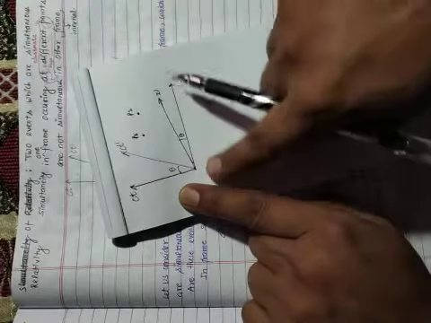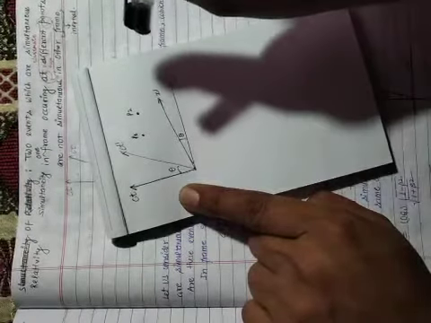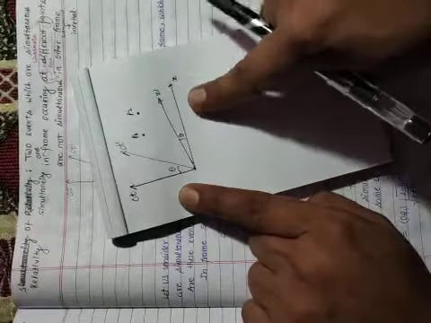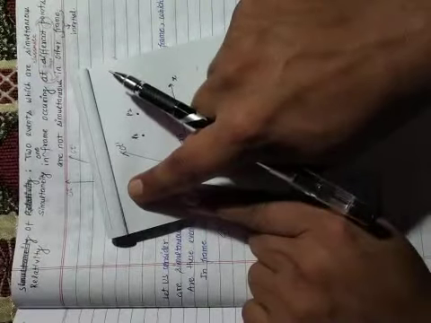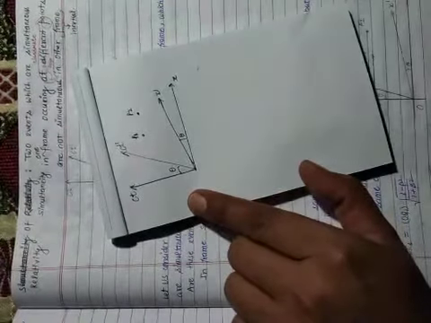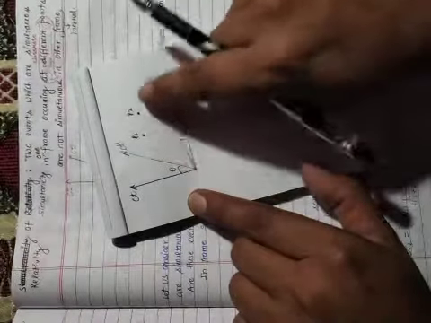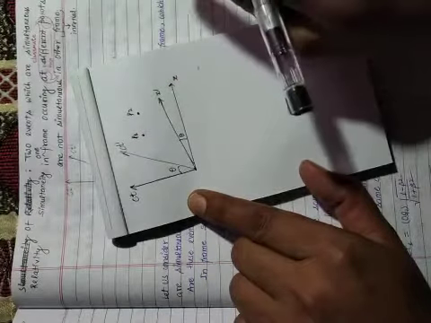And because these are fixed, I use the word axis for these two, X and CT. Okay, and I deduce that these two events are simultaneous in the S frame.